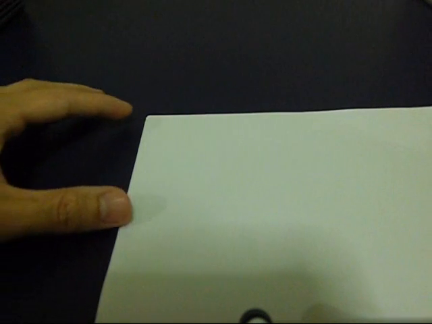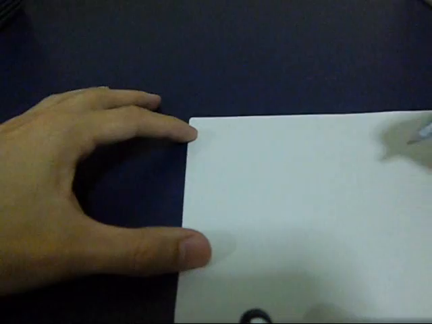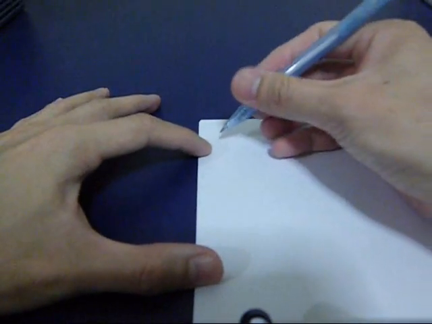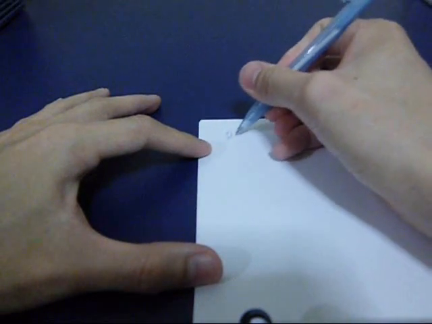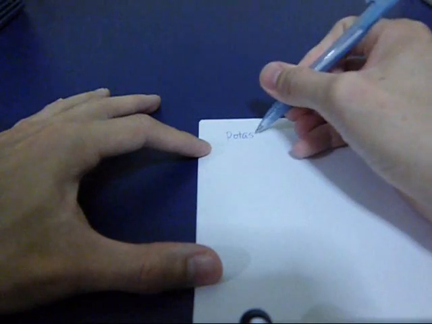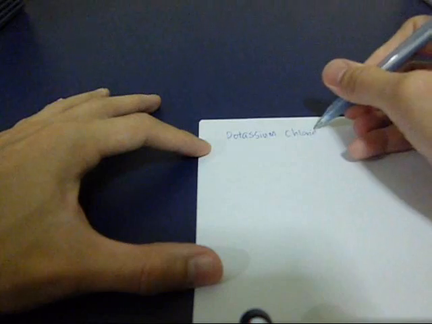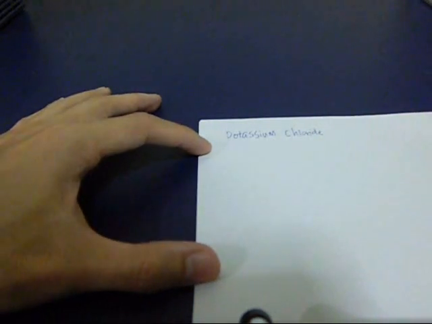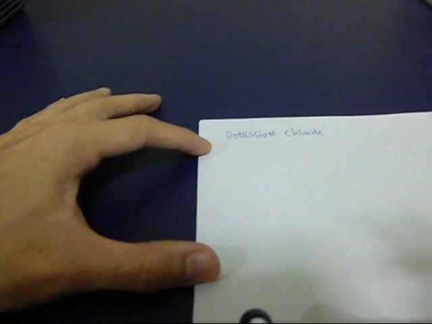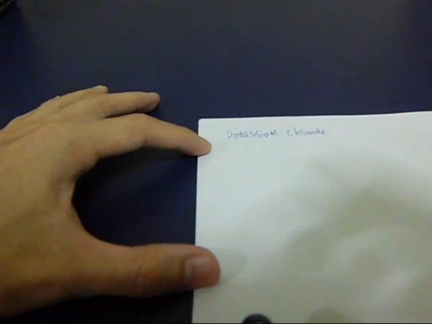Now let's take a look at an example. The first example would be potassium chloride. Now, how do you write a formula of potassium chloride?